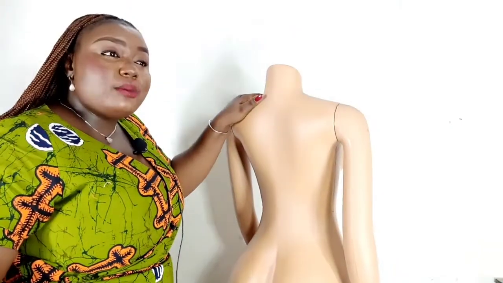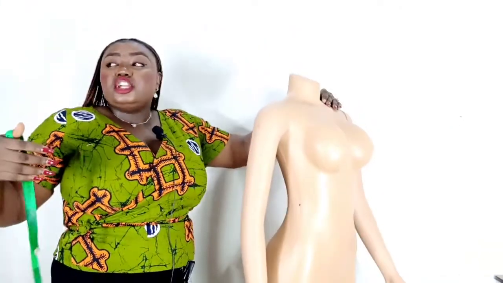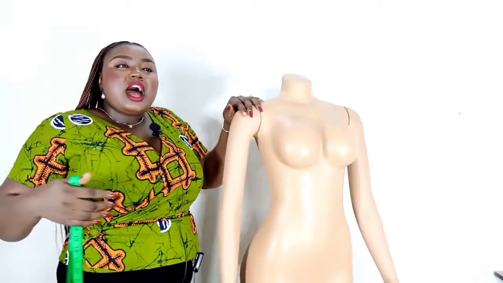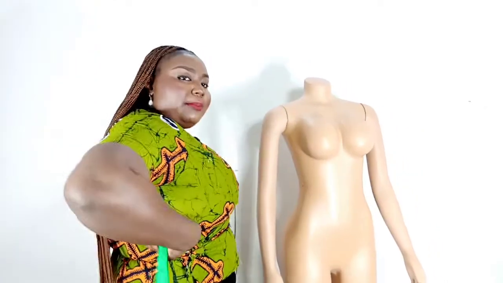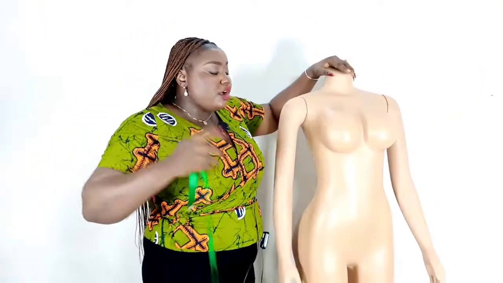Now with this measurement, it will help you to know how some people are slimmer on their body. So sometimes you can see some bust measurement looks like the person is busty, but they might just have a full bust, but the back side of their body is slimmer, right? So you make sure you take that measurement as well. And then that also helps with gaping.